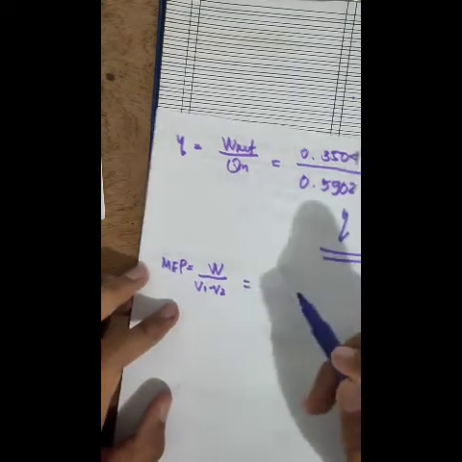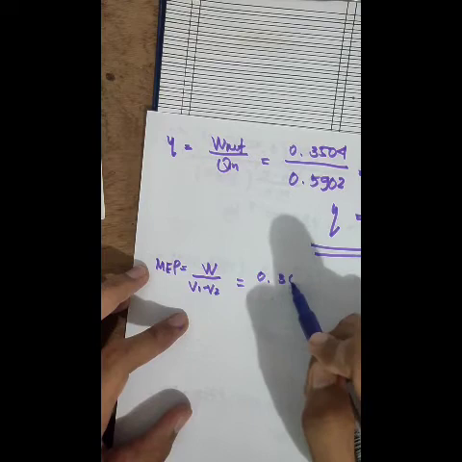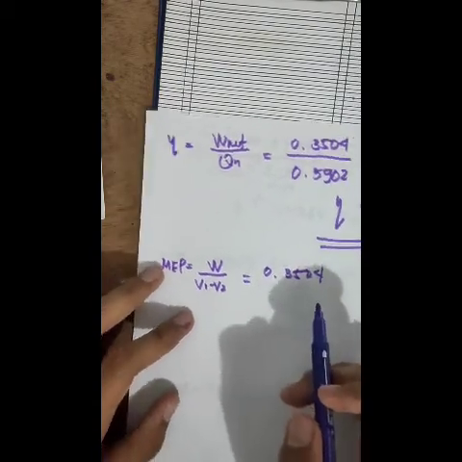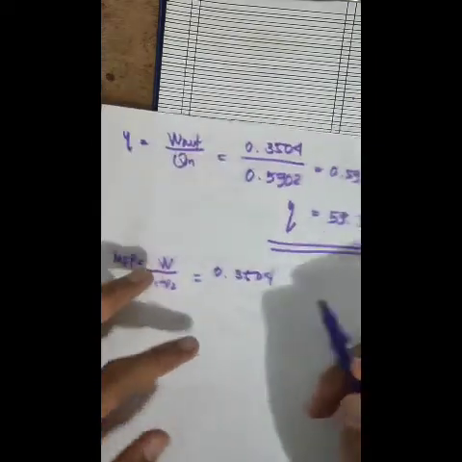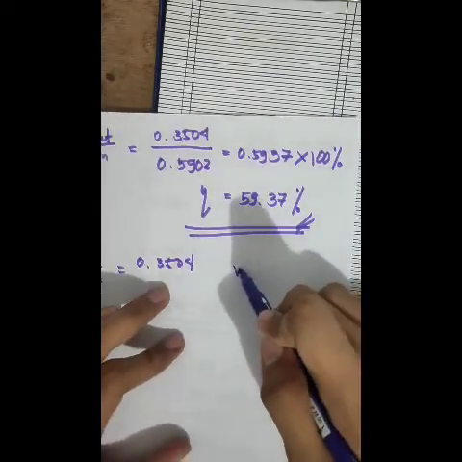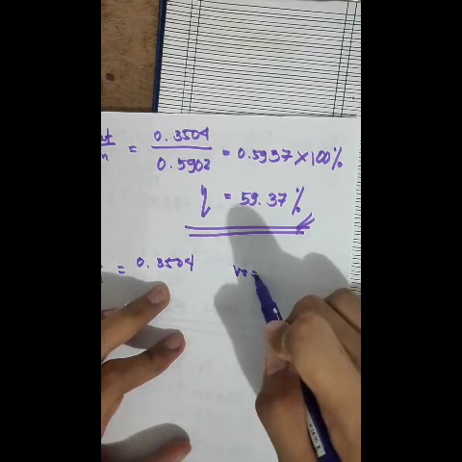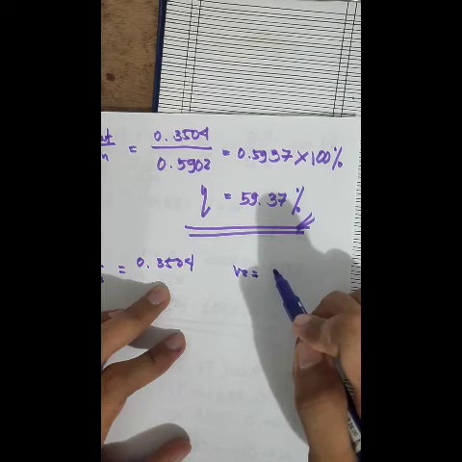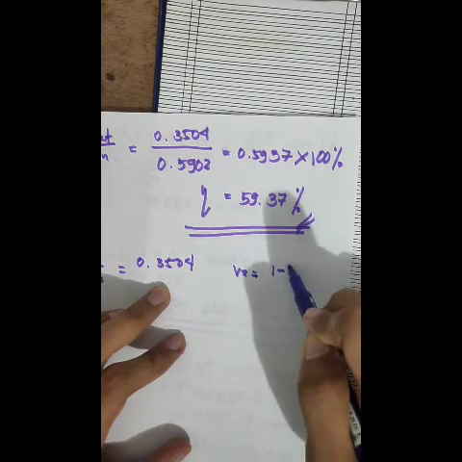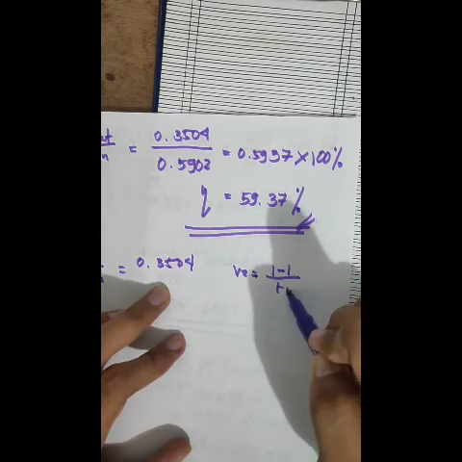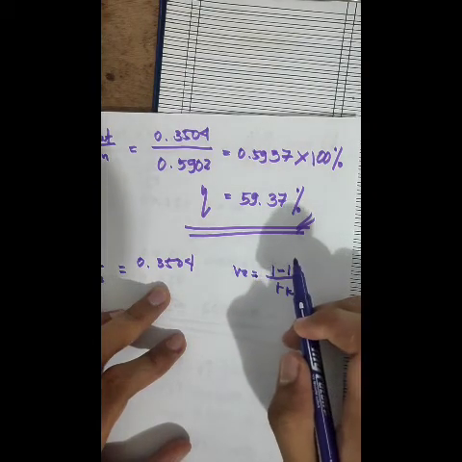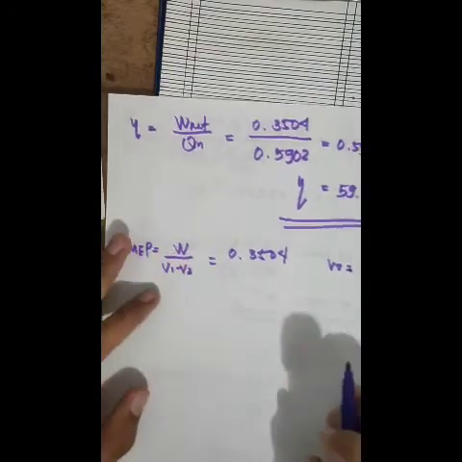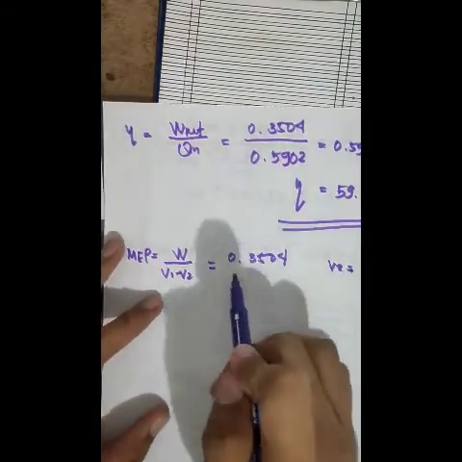So work is equal to 0.3504, and since the formula of V2 is equal to V1 times 1 minus 1 over RK, so that's the formula for V2. So we'll use this to substitute for V2.